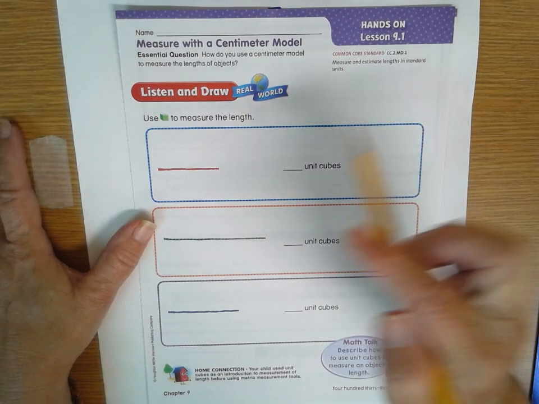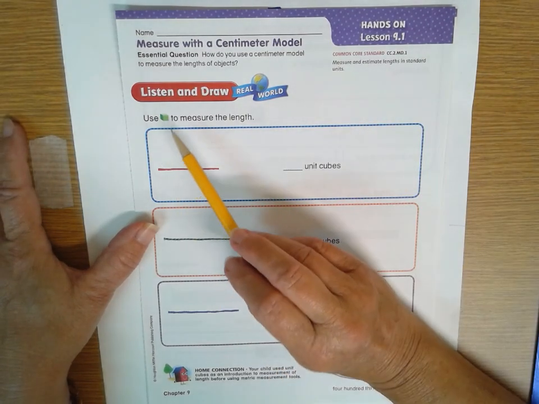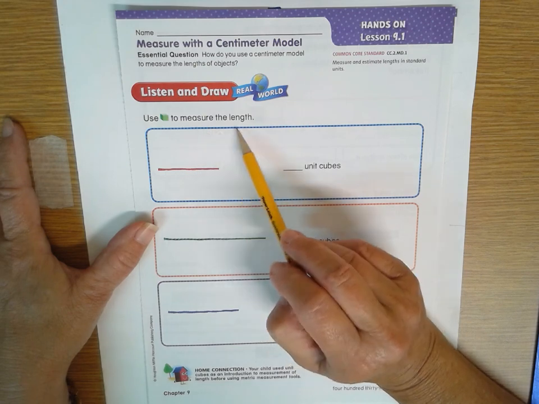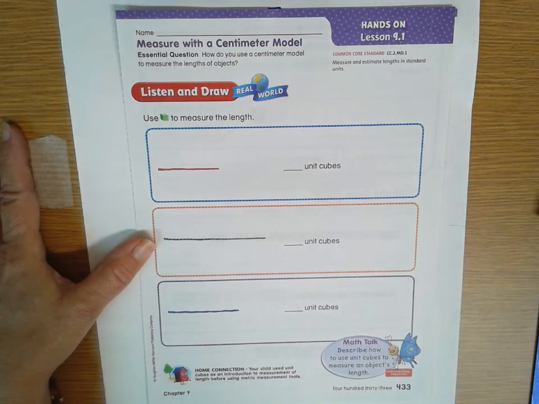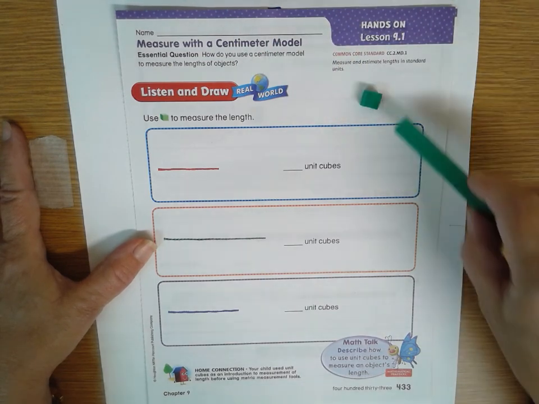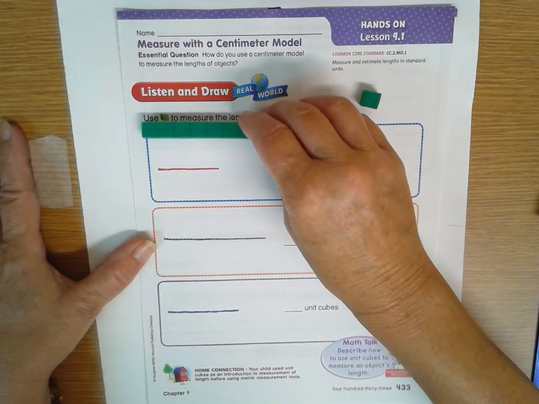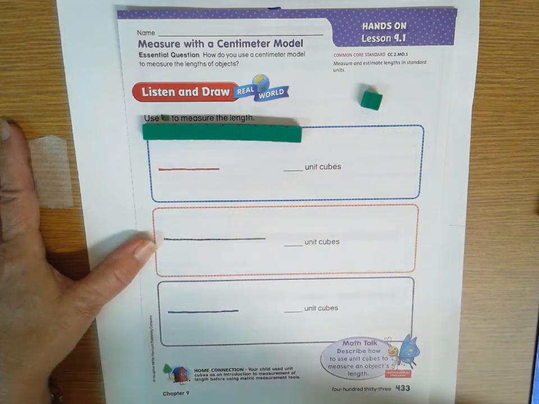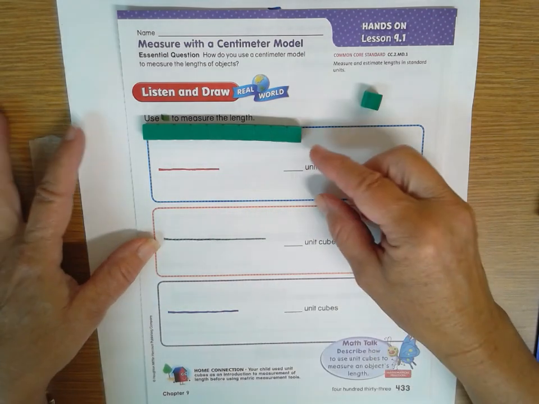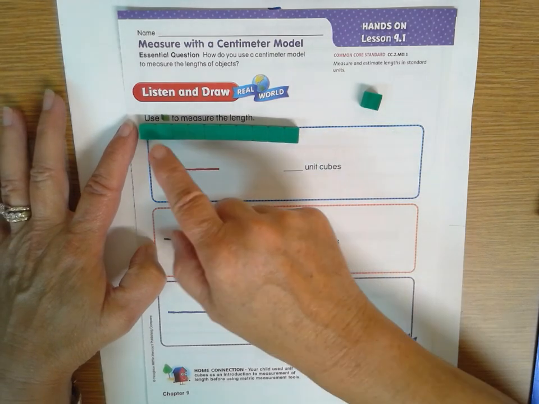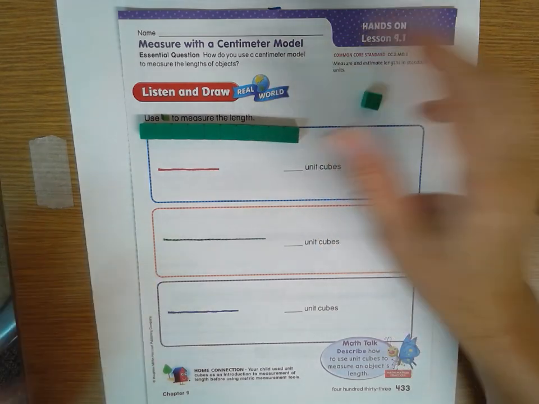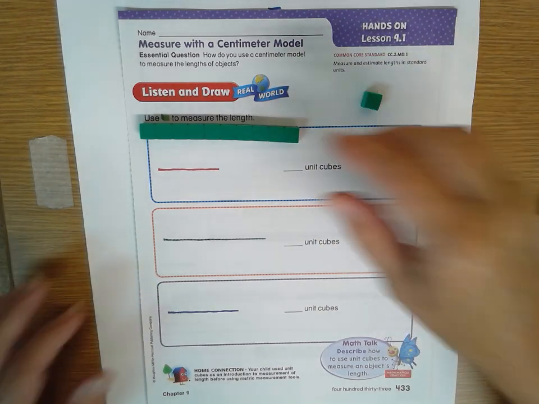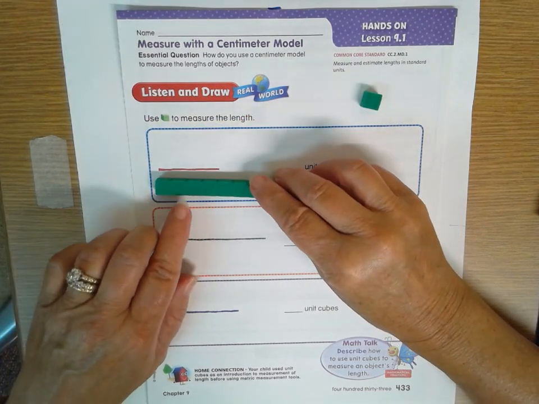The directions say, use a centimeter cube to measure the length. Well, instead of giving you just one or a group of those, I'm going to give you a stick of them. And when they're all together like that, we know there are 10. It's kind of hard on the recording to see that there are lines, but when you have it at home, you'll see that there are lines on these so that you can count how many cubes it takes to do this. So again, when we measure, we put it underneath the picture of what we are measuring.